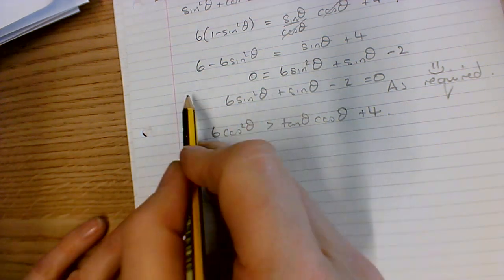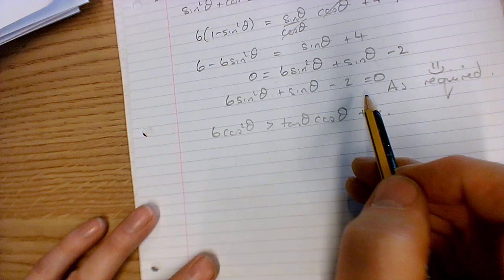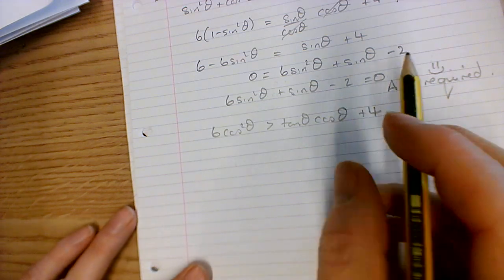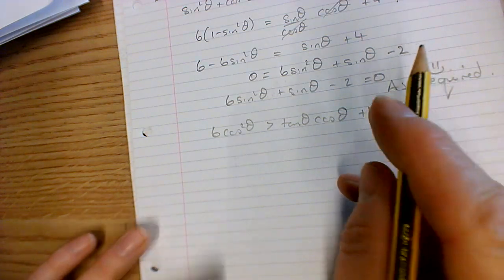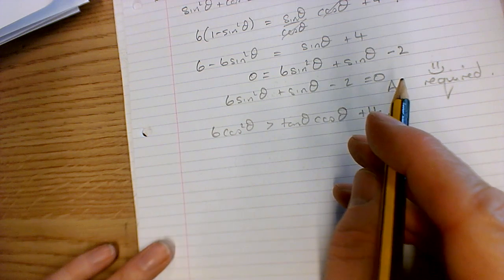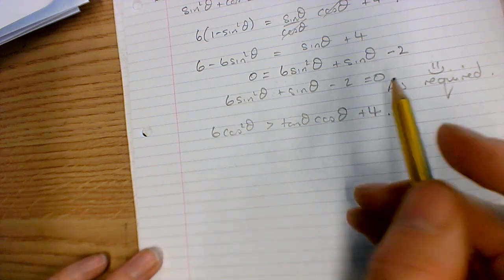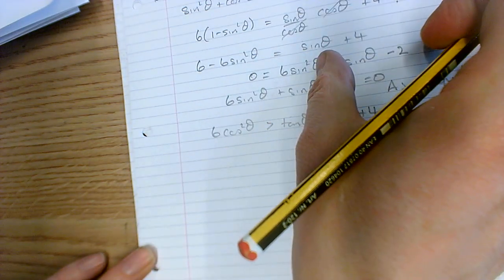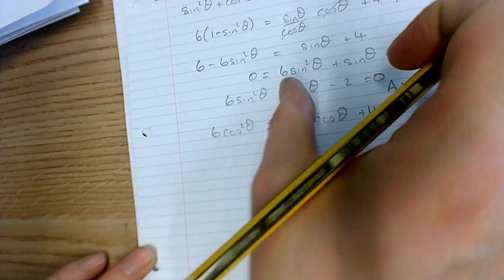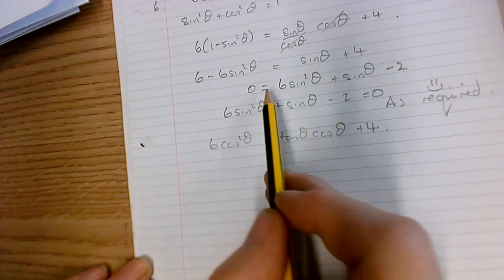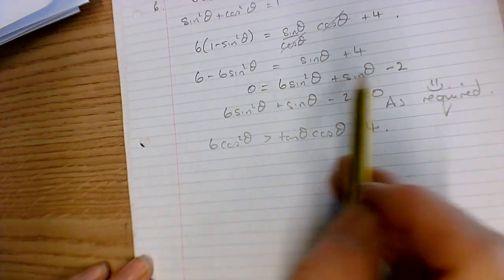Remember we moved everything to this side, didn't we? Everything from here moved across to this side, and then it turned into this formula. So it's important to understand what's happening with the equation before I ended up here.